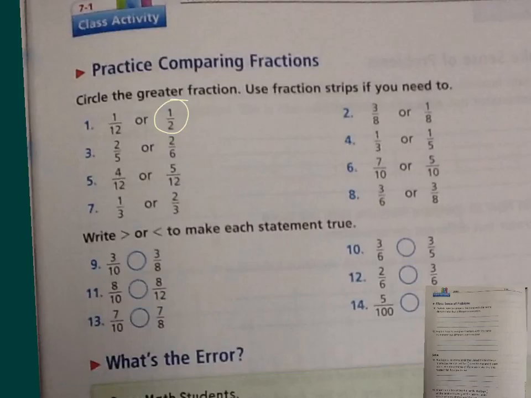Number 2, 3/8 or 1/8. Well, you want 3 out of the 8 or only 1 out of the 8? Well, hopefully you know you want 3 out of the 8 pieces. Next one, same numerator, different denominators. This one you're getting 2 pieces of the 5. Here you're getting 2 pieces of the 6. So this tells you this is actually bigger. Same thing with number 4. You want 1 out of 3 or 1 out of 5? You want 1 out of 3 because there are fewer pieces. The pizza is broken into fewer pieces, so that means you get a bigger piece.